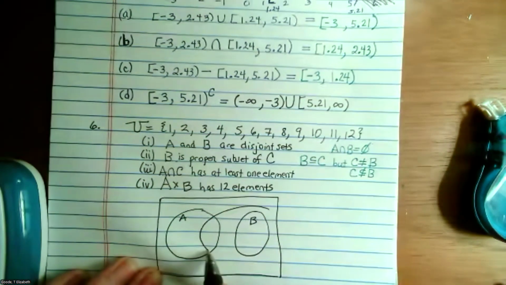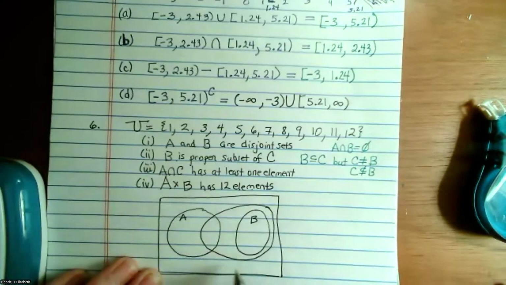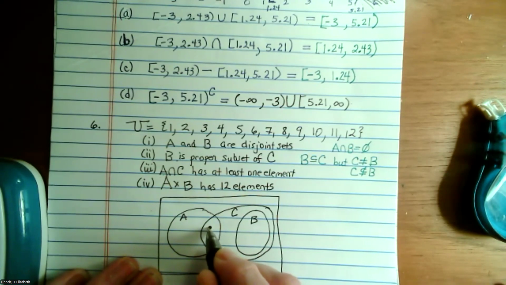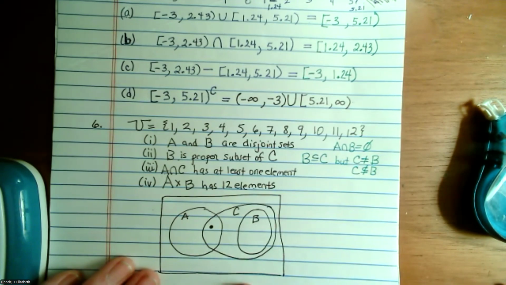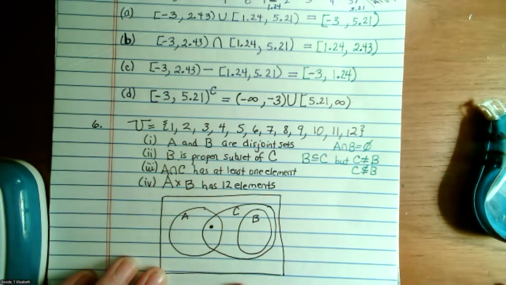And A intersect C's got to have at least one element. So if this is C, there's got to be at least one element in there that C and A share. Does that make sense? And then we just have to make sure that B and A have the right number of elements, so that their cross product will have 12 elements. Does that make sense?